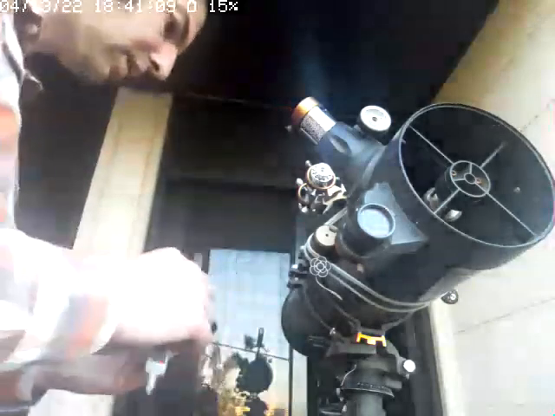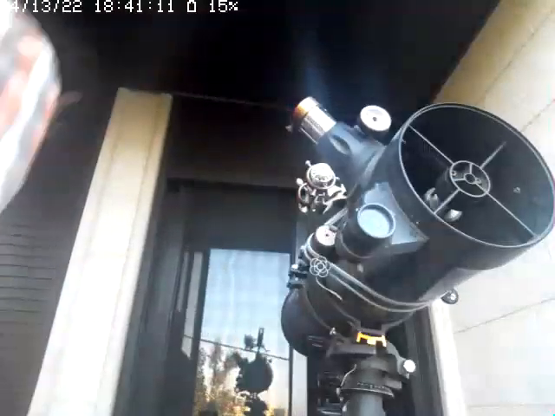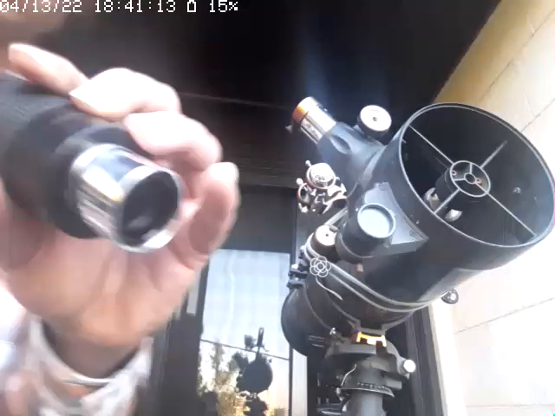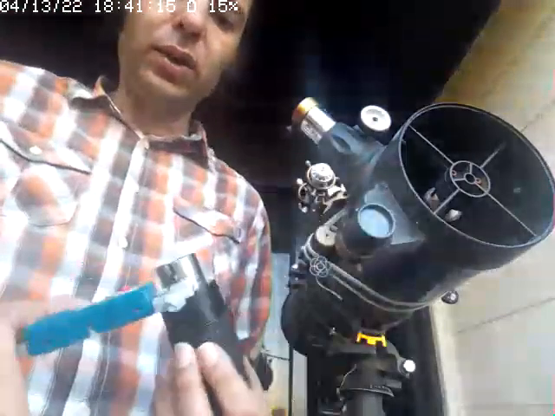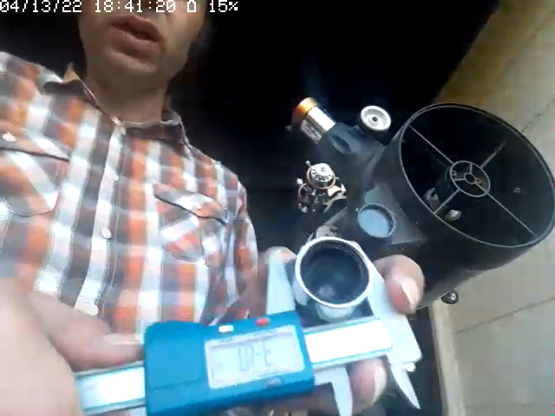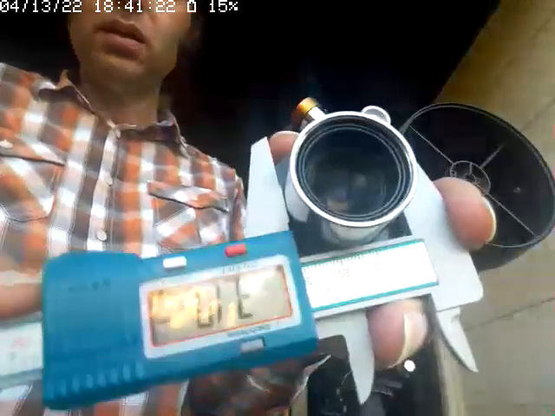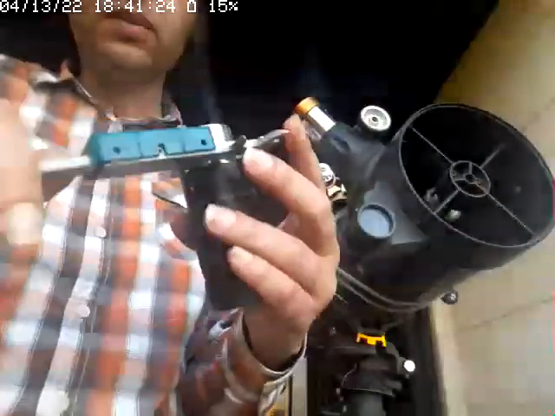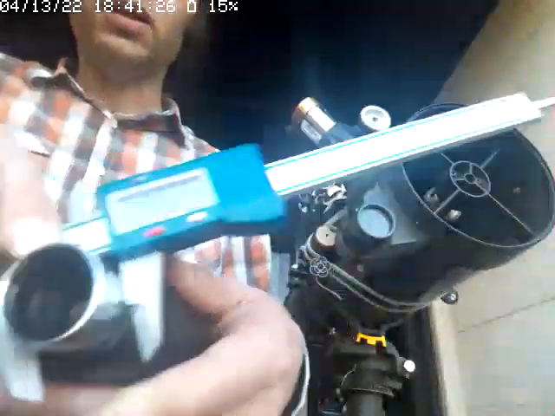Next, this eyepiece should be less than 31.5. Okay, so that's why. I'm turning it upside down.